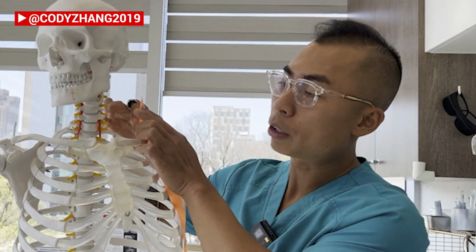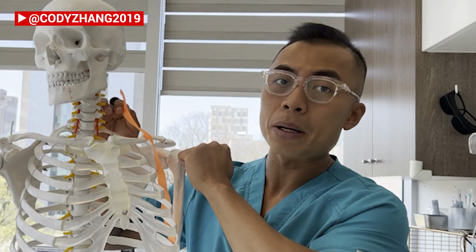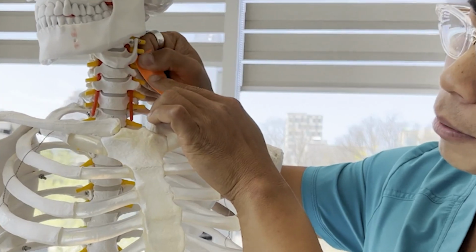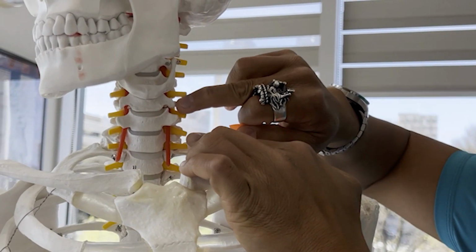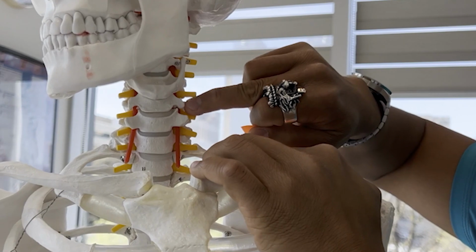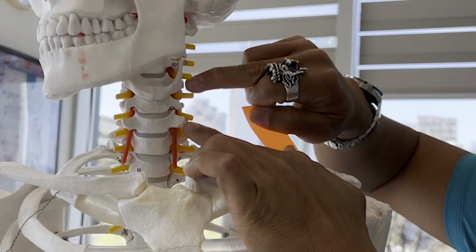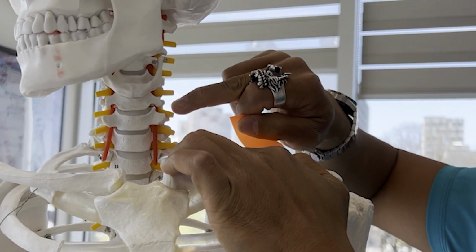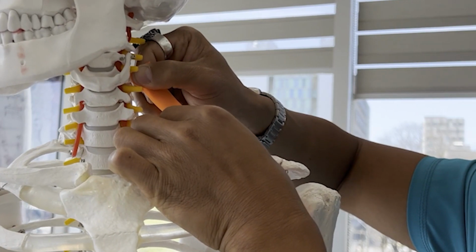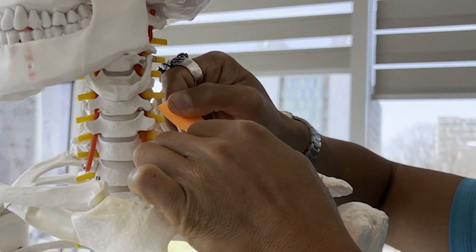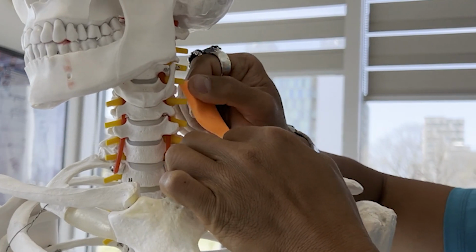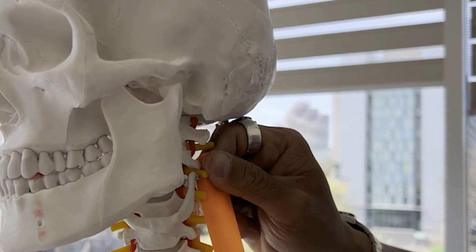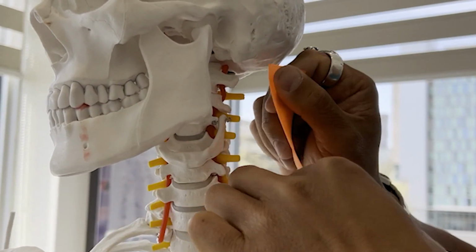Remember I showed you from the anatomy app earlier, the middle scalene inserts on small tubercles on the lateral transverse processes of the cervical spine. That's where the middle scalene inserts, from C2 all the way to C7, and they all go down and attach to the first rib, which is the first rib right here.